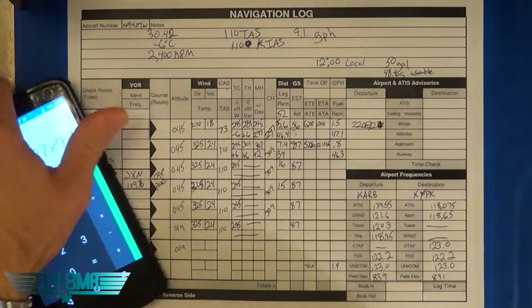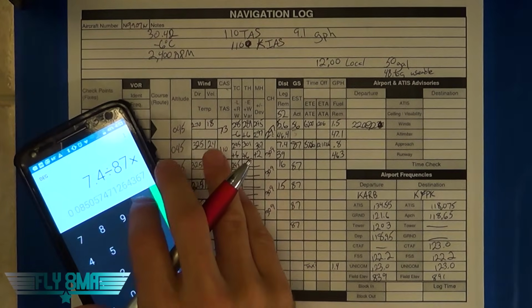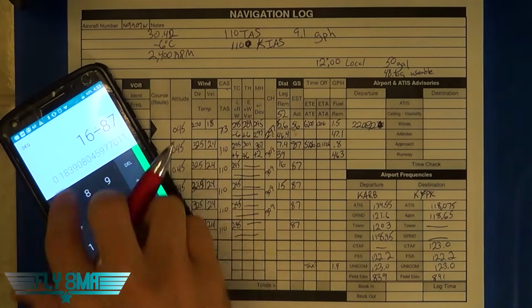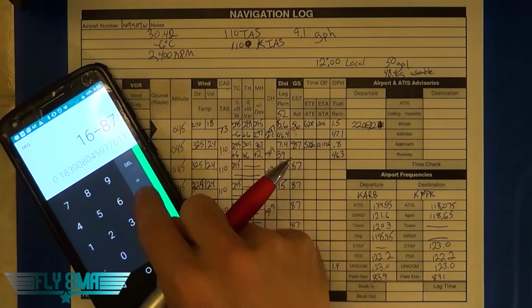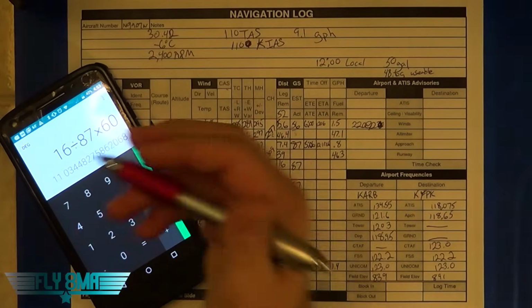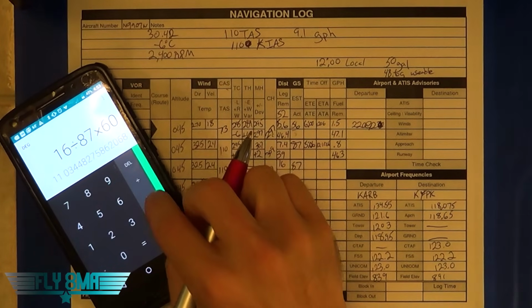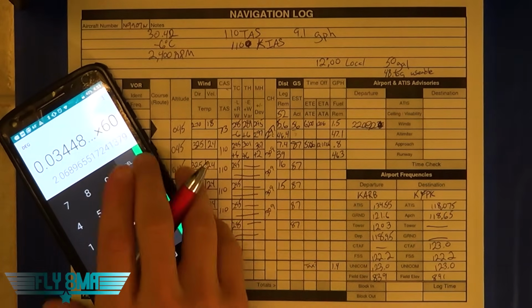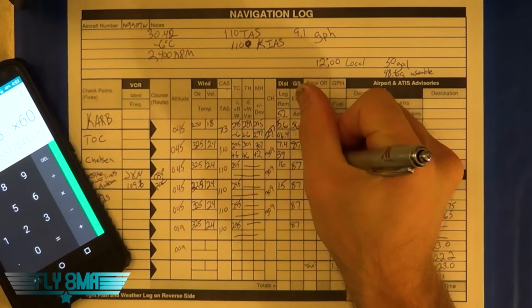And I'll go ahead and do the rest of the math here to just quickly get through this. So we've got 16 miles to cover, divided by 87 gives us 0.1839 of an hour. I multiply that by 60. That gives me 11.03 minutes. I minus the 11, multiply that by 60, and I get 2 seconds. 11 minutes, 2 seconds is what that's gonna take.